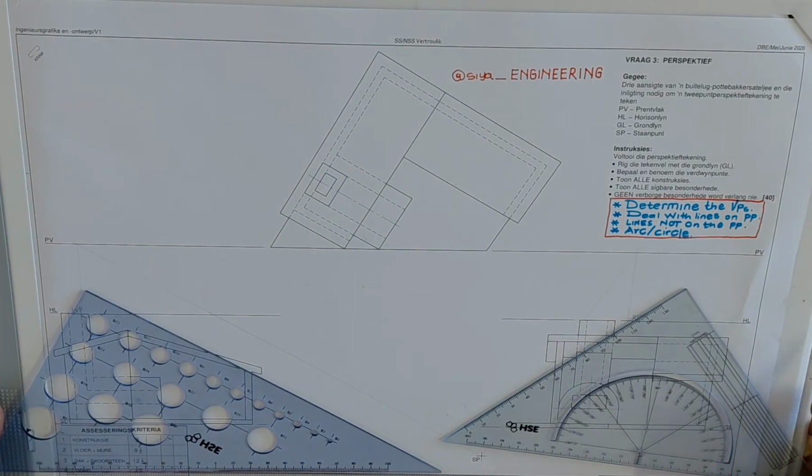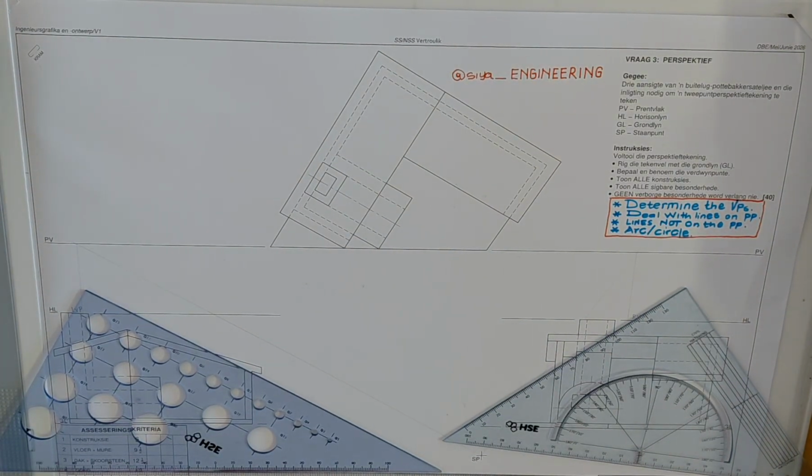Right, welcome to our lesson today. Our focus today is going to be on perspective drawing, which is taken from the May-June examination 2026.